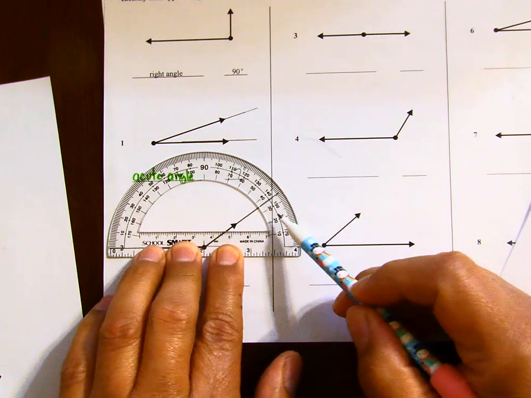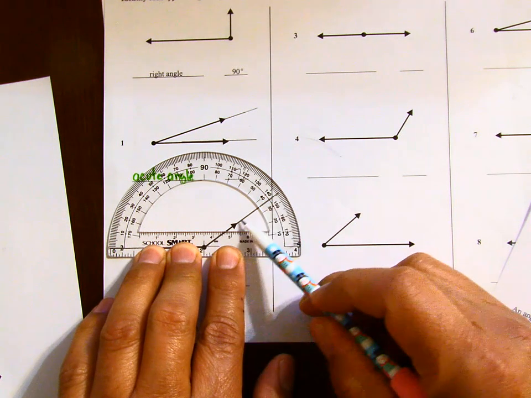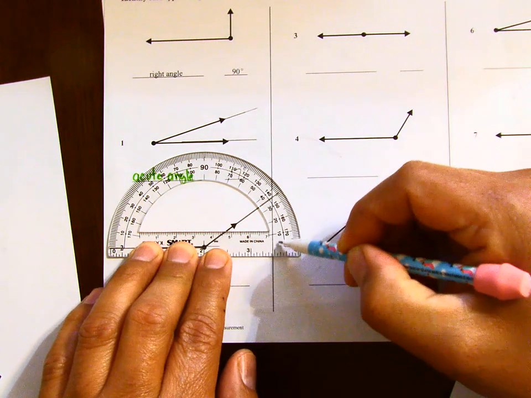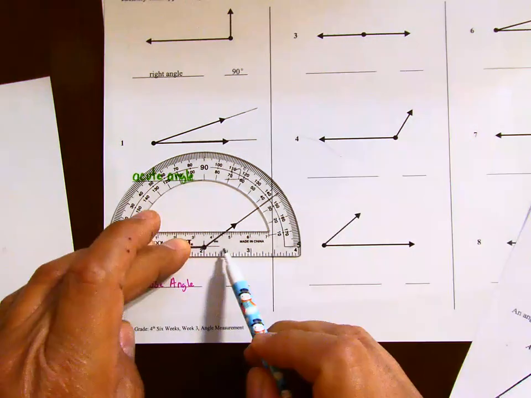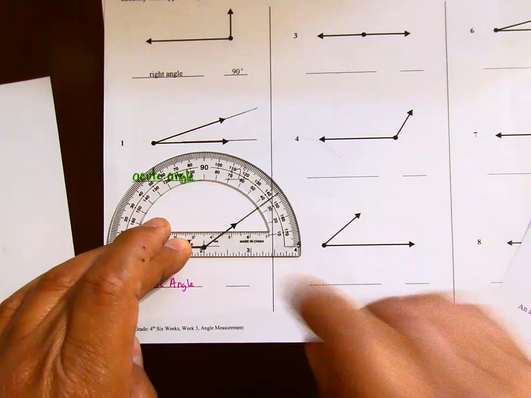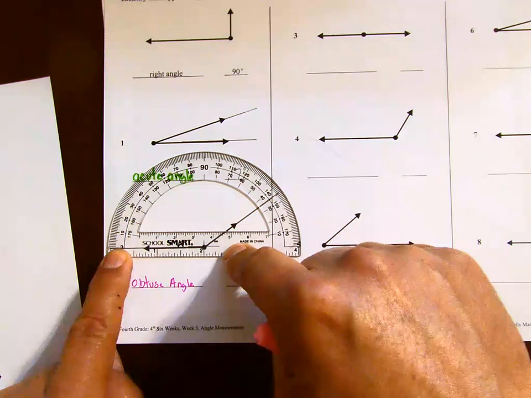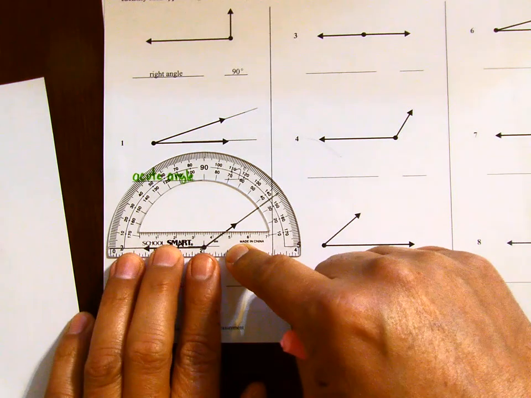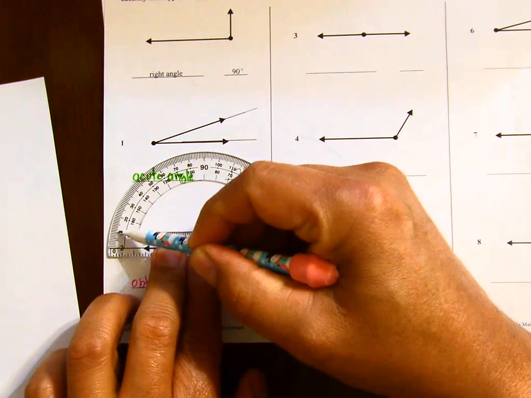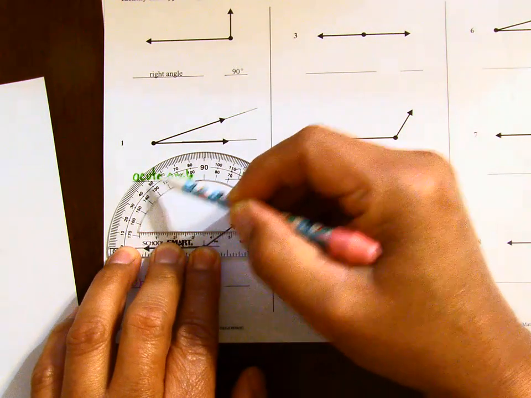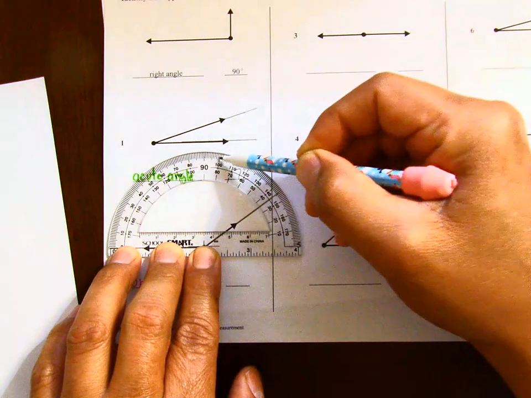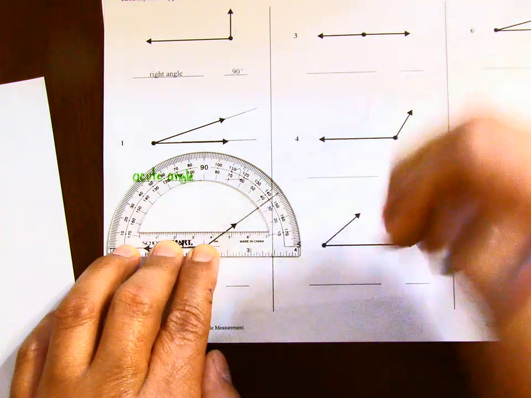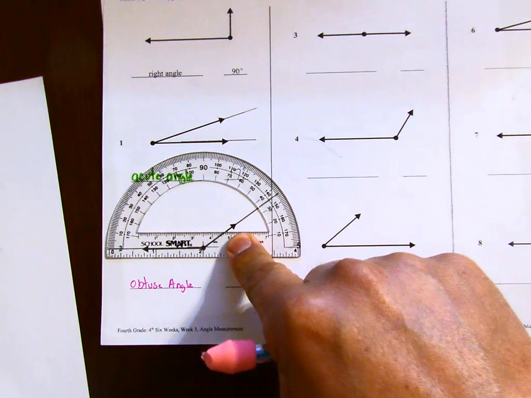And now I can see exactly where that line is. This ray is pointing, so I'm not going to start on this zero line because there's no ray here. This ray is pointing to the right side, so I have to start on the outer scale. So this is 0, 10, 20, 30, 40, 50, 60, 70, 80, 90, 100, 110, 120, 130, 140. So I'm going to zoom in so we can see those scales better.